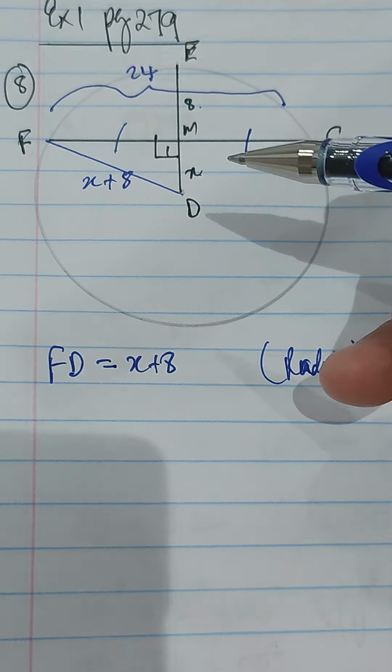But I haven't answered the question. The question was for FD. So therefore, FD is simply 5 plus 8, which is equal to 13 units. Already we have said that it is x plus 8 because of radii. If I hadn't said it here, I would have said radii at this point. With that said, I just realized that I forgot to write something in here.